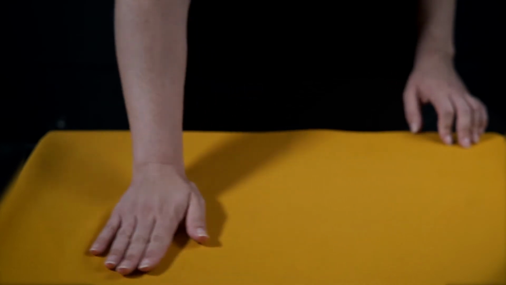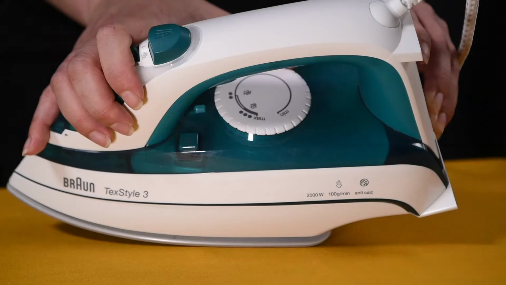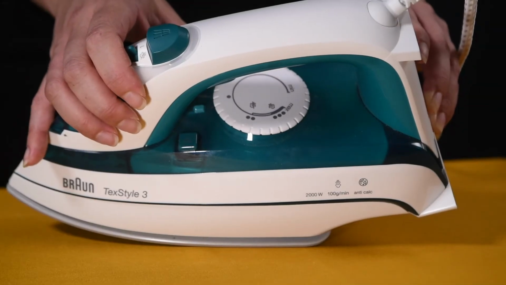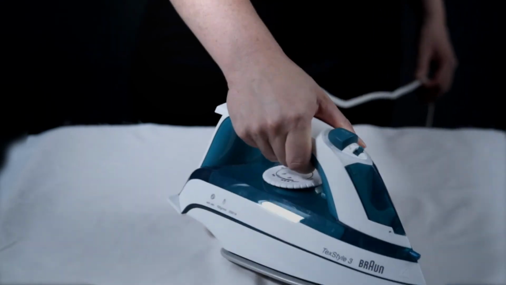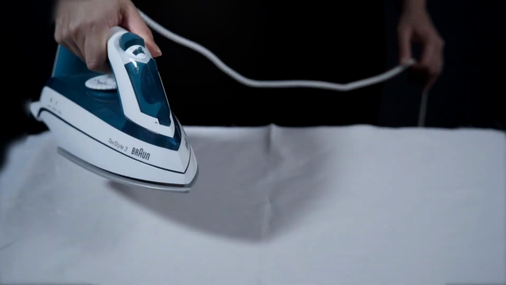Ensure all fabric samples are wrinkle-free by ironing them on the lowest heat setting. For delicate fabrics, put a protective cloth over the top of the fabric when ironing to reduce the risk of the sample being damaged.